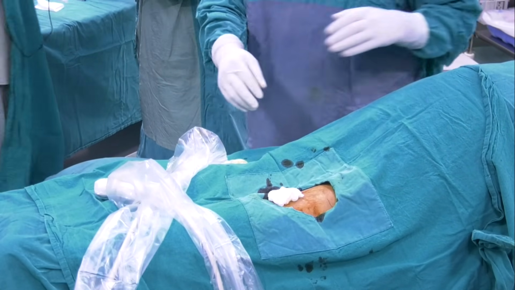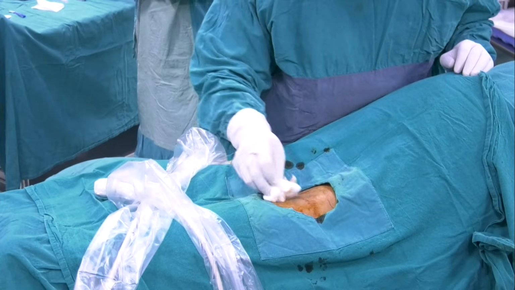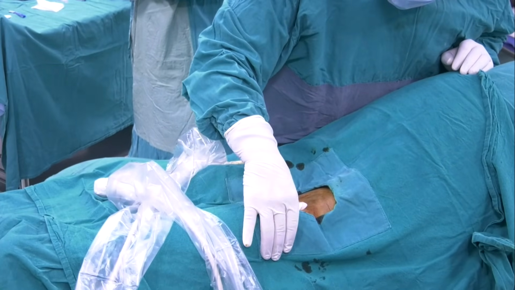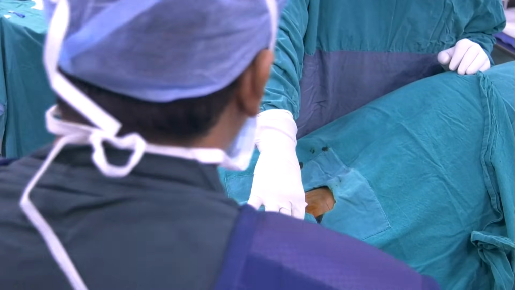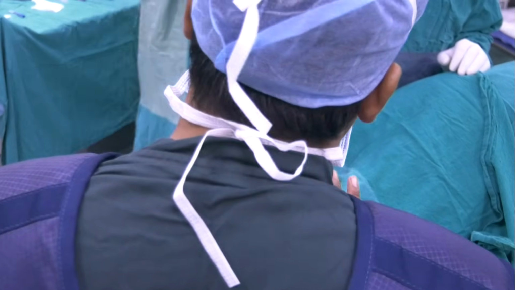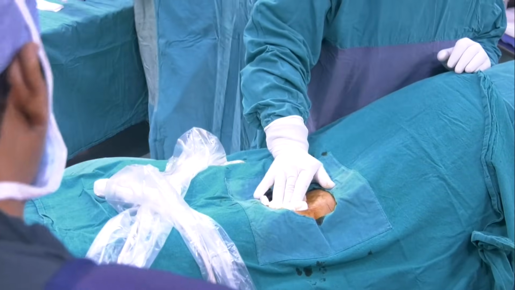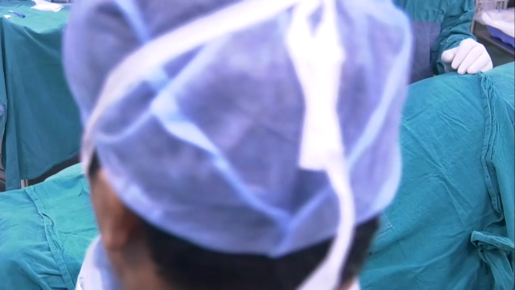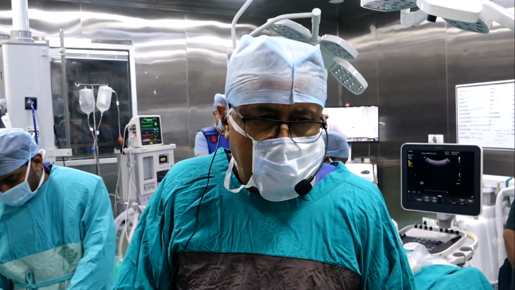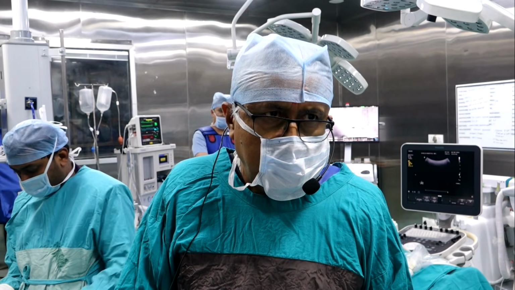Sir, how many times you have to inject this? What is your protocol, sir? I normally do it, if it's a simple thickening, then I do it twice in a period of about 20 days. So after 20 days, one more time. Yeah, I repeat it. And sir, what are the post-procedure instructions you give to your patient?